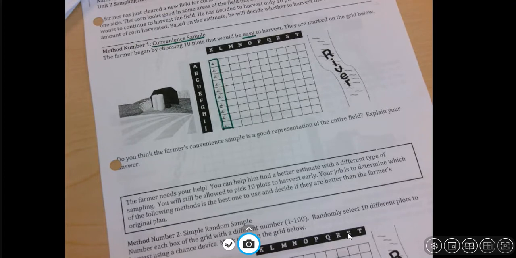Maybe not much this way. You guys finished? Did you write down why or why not? So David, the question is, are these 10 plots a good representation of the entire field? And then why or why not? Okay, right there. All right, you guys done writing? So you guys can move it that way?